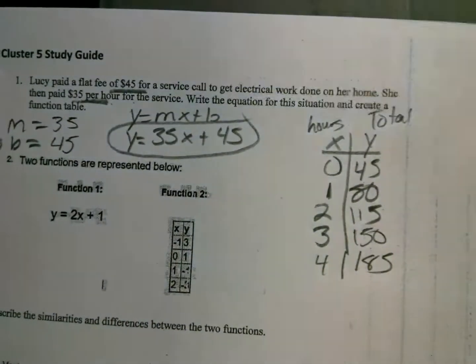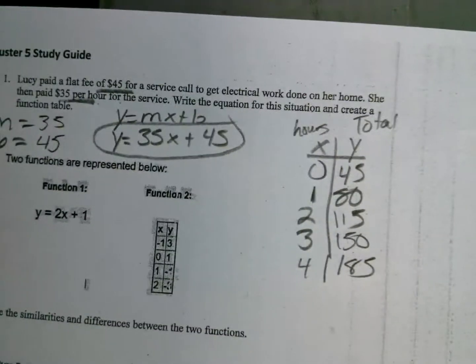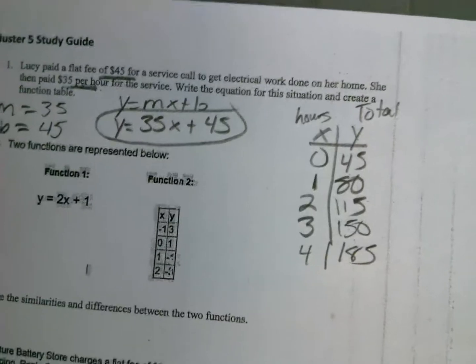It's not always going to start at 0. So please don't always look for 0 to be first because it's not always going to start with 0.